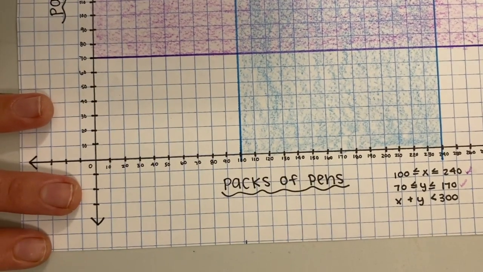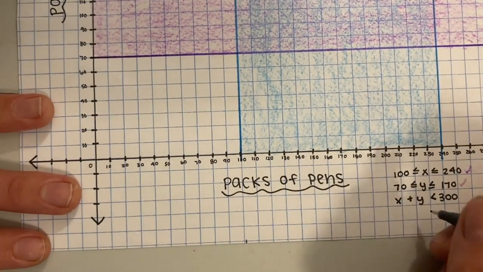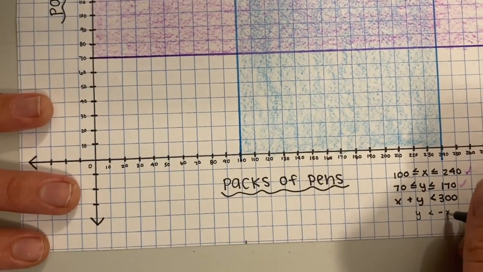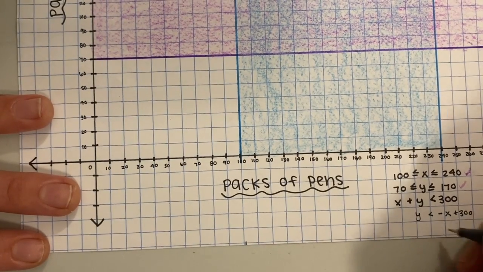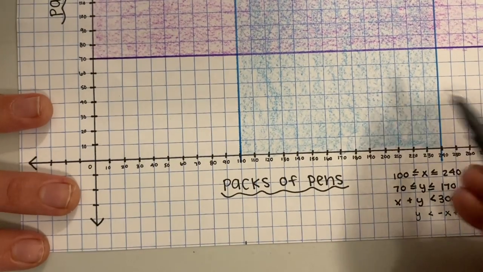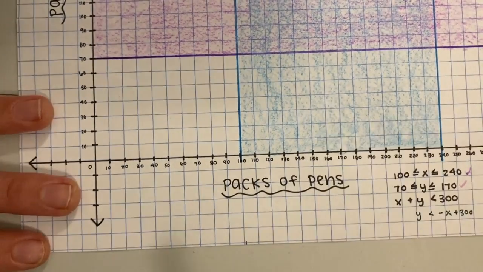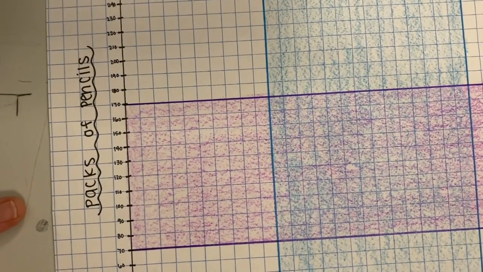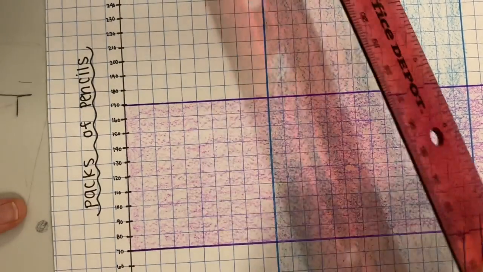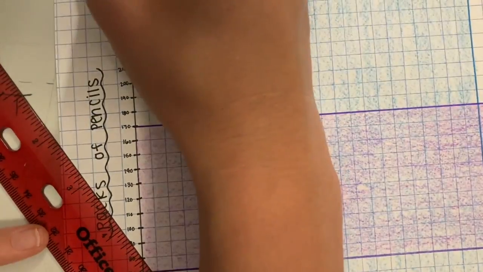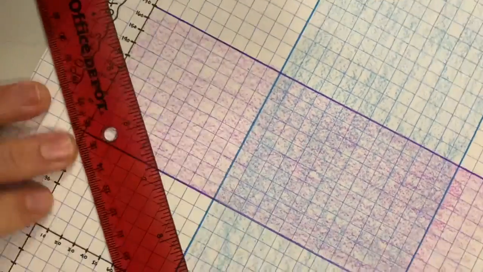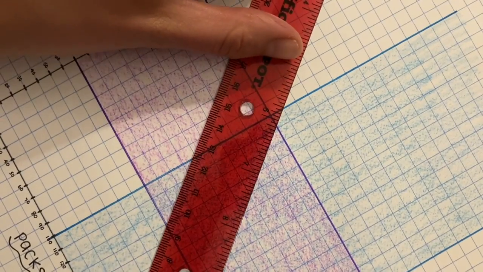So what I'm going to do is solve for y just to make this a little easier for me to graph. That's just going to be y is less than negative x plus 300. So that's just a slope of -1. My scales are both counting by 10. So I'm just going to go down one, right one. This line is exclusive because it is a less than sign. So I am drawing a dashed line. My y-intercept is 300 and my slope is -1. So I'm just really quickly going to draw that line.